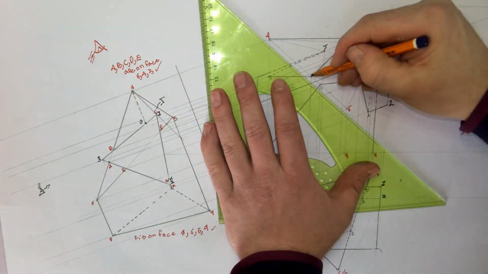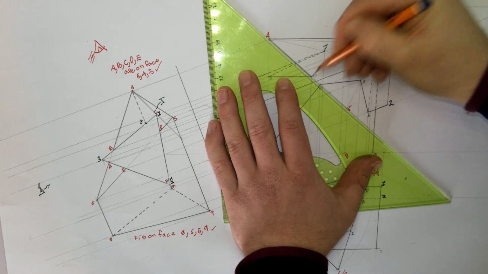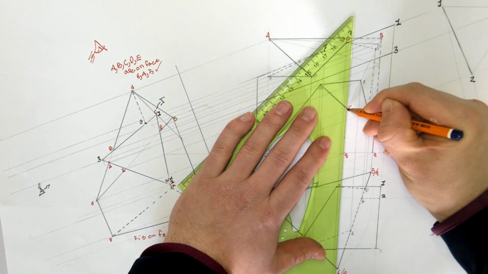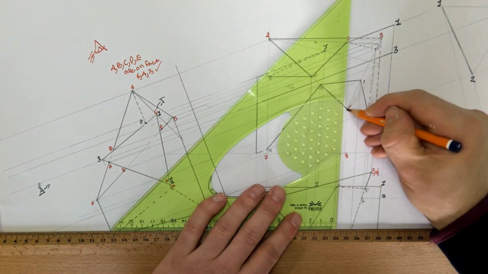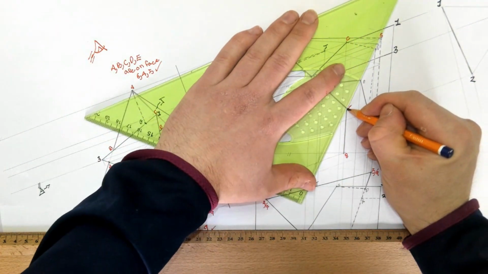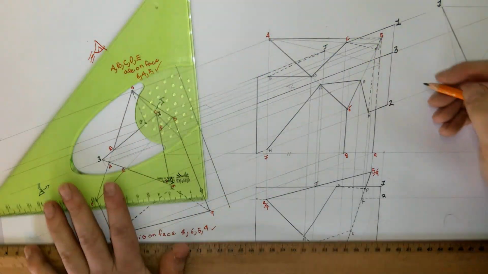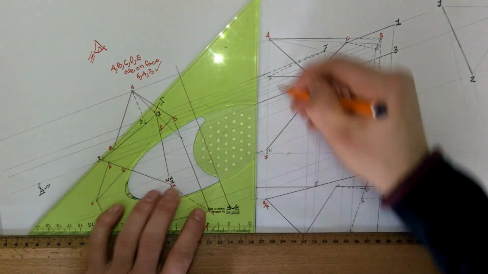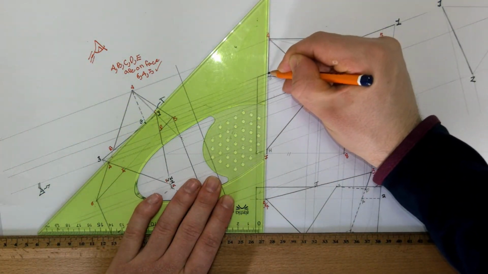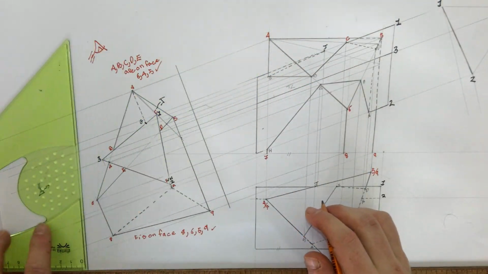Now 4 joins to B as heavy. 4 joins to 6 as heavy. 6 joins to 8 as heavy detail. 6 joins to E as heavy detail. D joins to 5 as hidden detail. 7 joins to H. 4 joins to G with a portion heavy and a portion hidden.